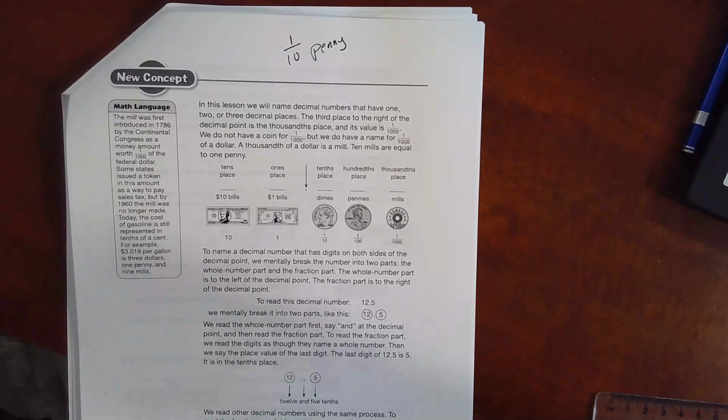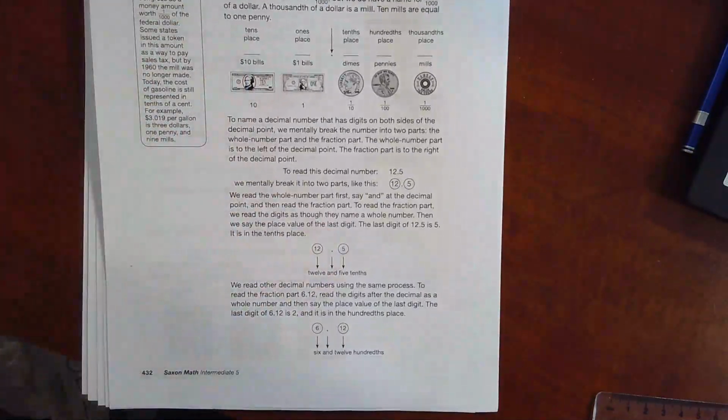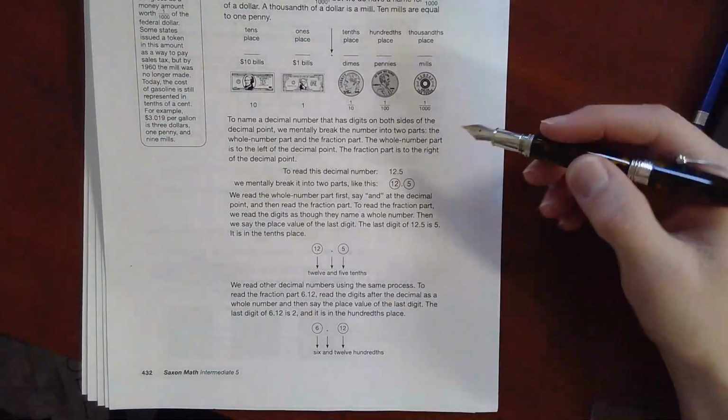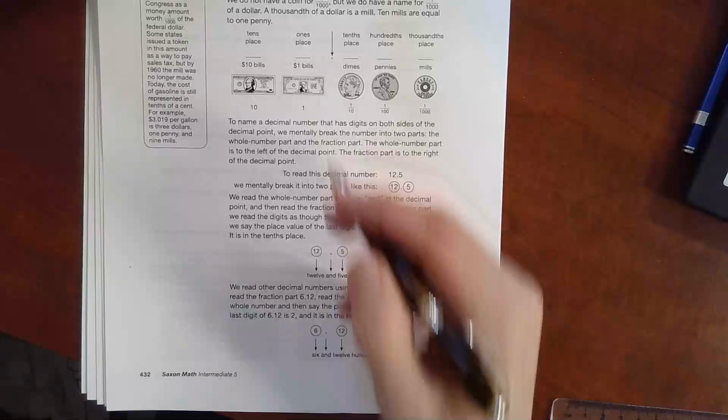Banks will oftentimes take a fee of a tenth of a penny from every single transaction that happens. And because there's millions and millions of transactions, that turns into a lot of money. But for the most part, 1,000th of a dollar is a mill. 10 mills equal 1 penny.